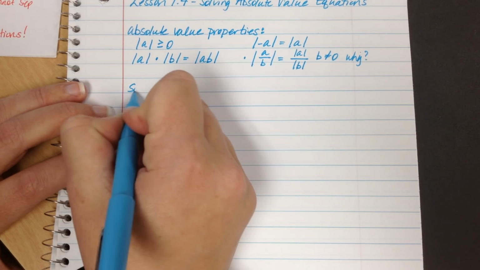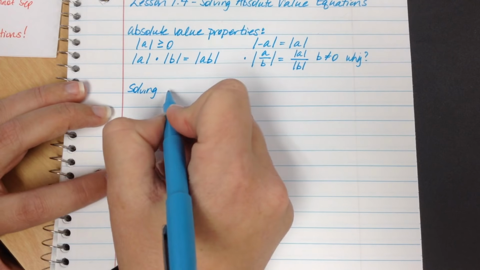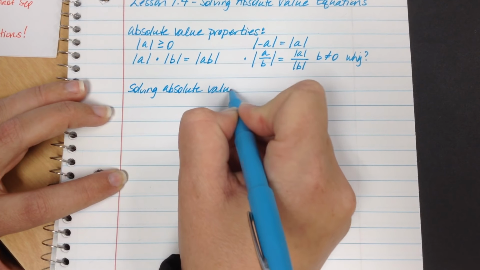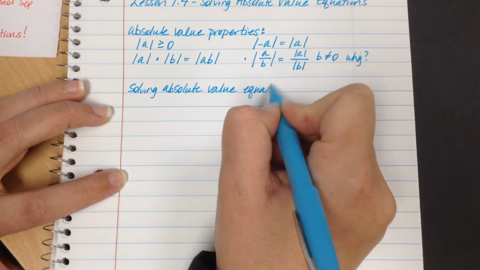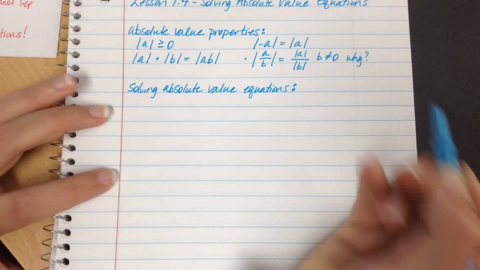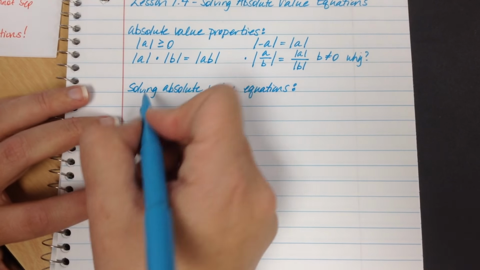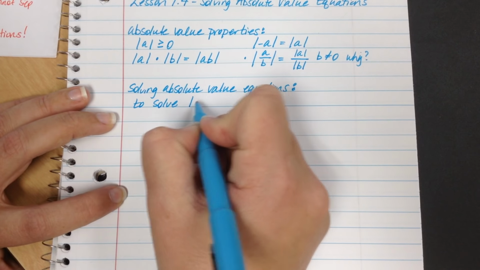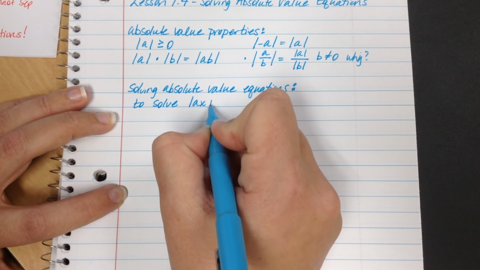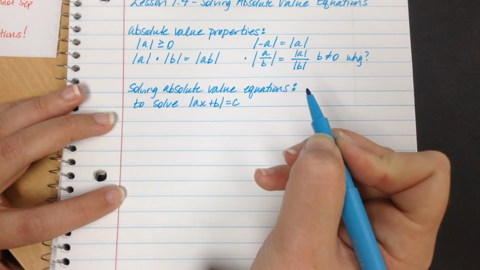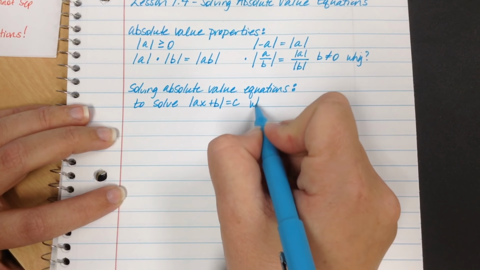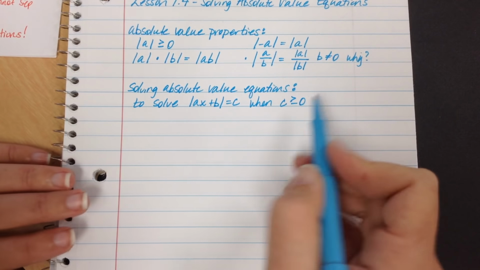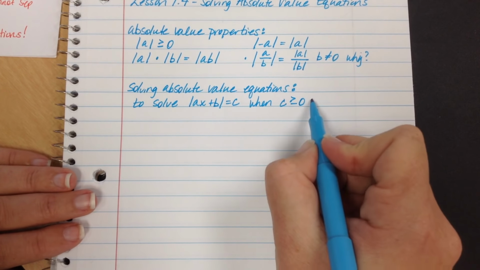When we go about solving absolute value equations, to solve the absolute value of ax plus b equals c when c is greater than or equal to 0, in other words, when c is positive, this is how we go about it.